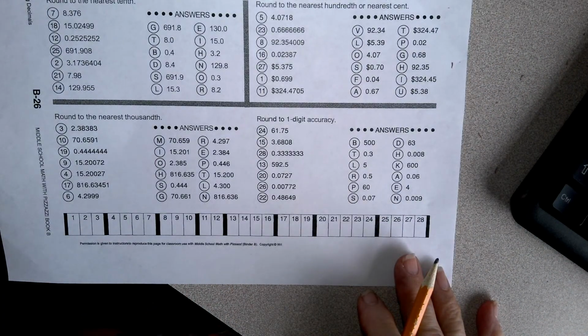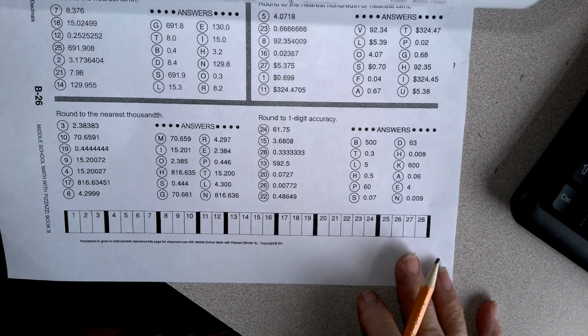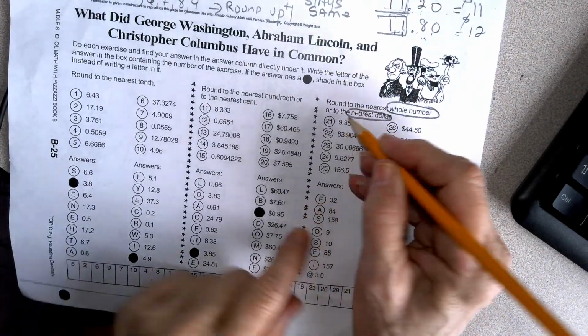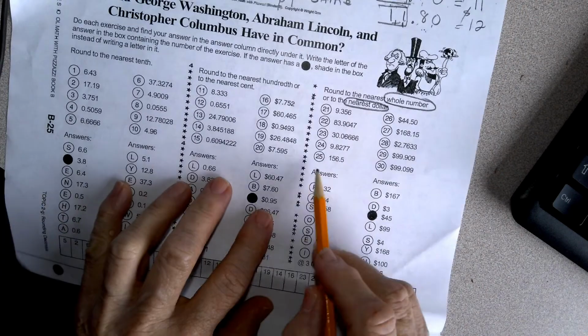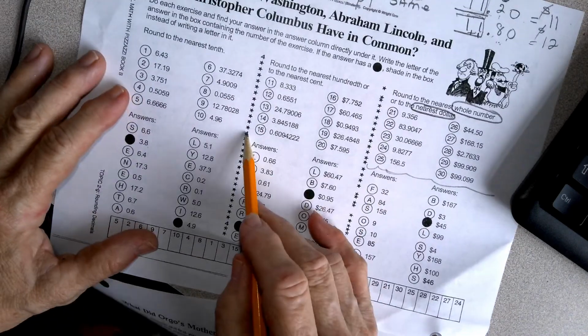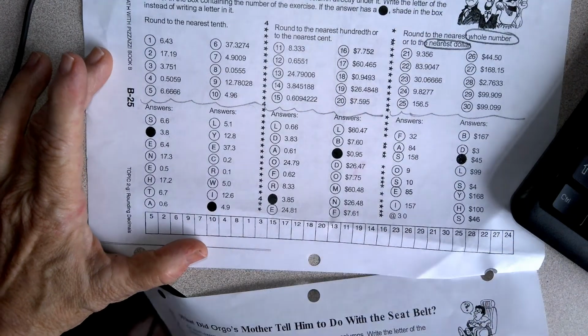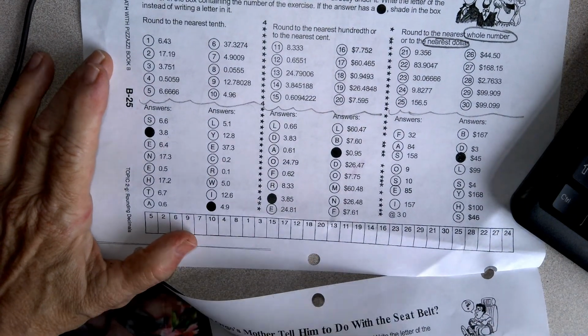Okay. So this is to the nearest whole number. We know how to do whole number, correct? Yes. And the nice thing about this page is the top part are your questions. The bottom are all your answers. So I should see that you're actually crossing them off.